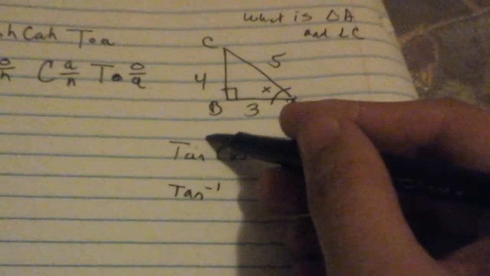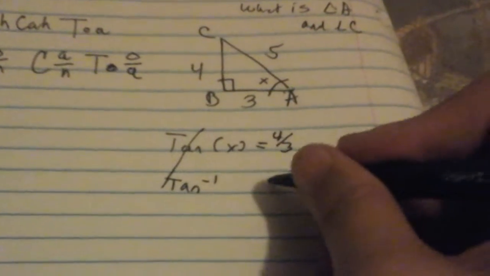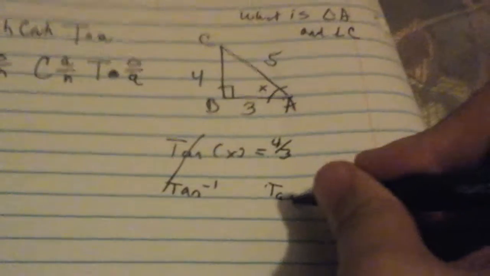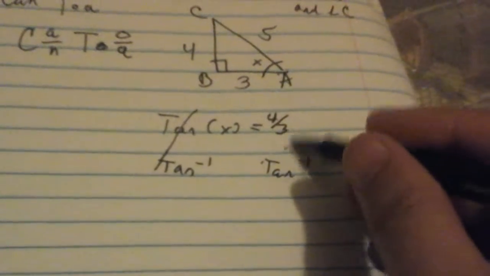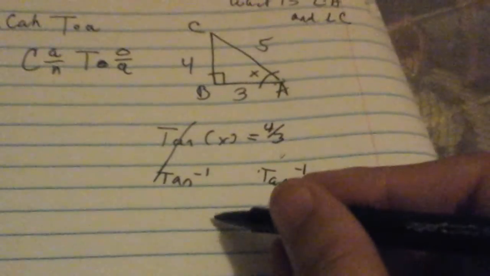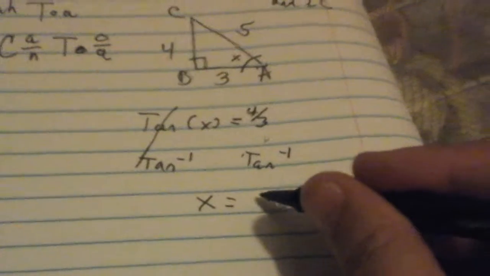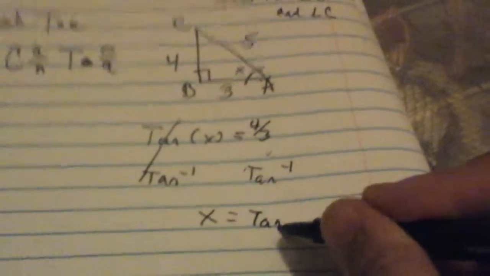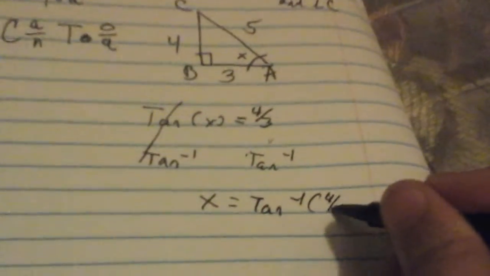What this does is cancel out the tan on top. While here, we have to do the same thing to both sides of the equal sign. So this is tan to the -1, and this doesn't get canceled out. So X is all by itself, which is what we always want. X equals tan to the -1 of 4/3.